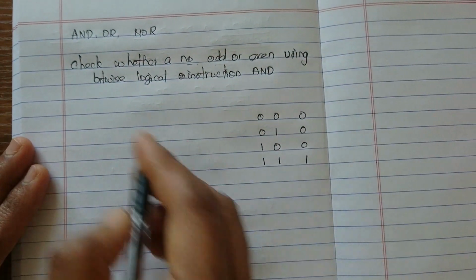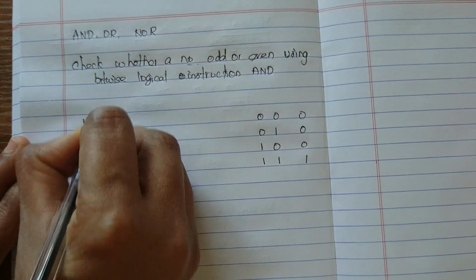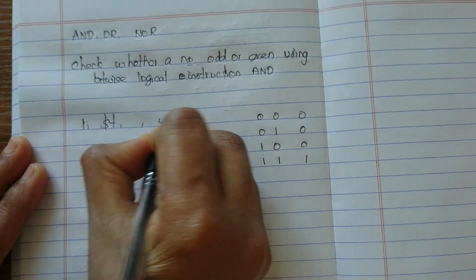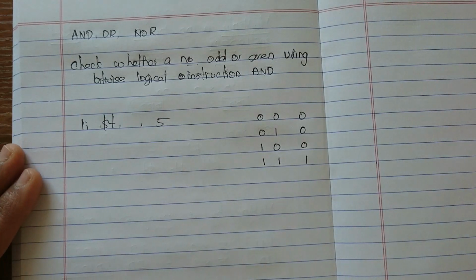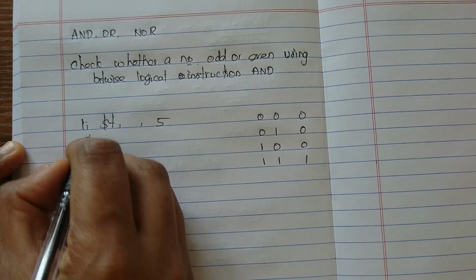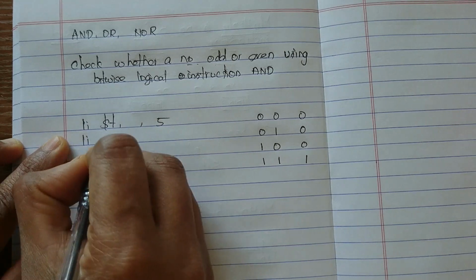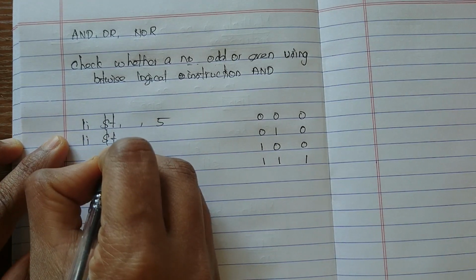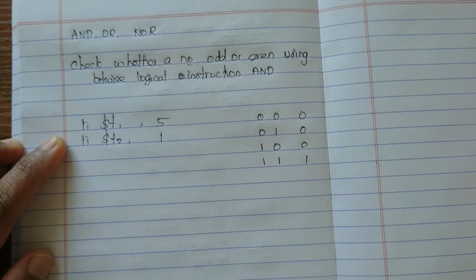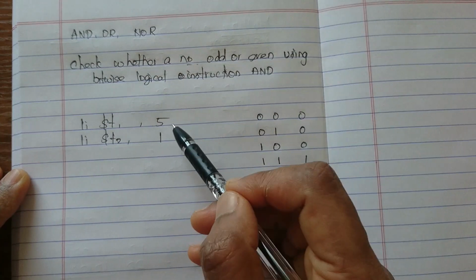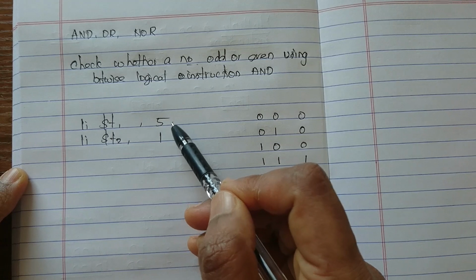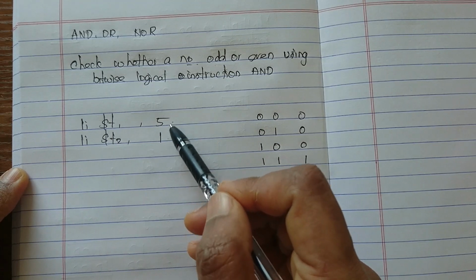Very simple. Let's assume you have a number, register T1 is 5. I'm going to check is it odd or even. Okay, so what you are going to do is, let's have another register T2 and keep 1 in that register. Now I'm going to make a bitwise AND operation with 5 and 1.